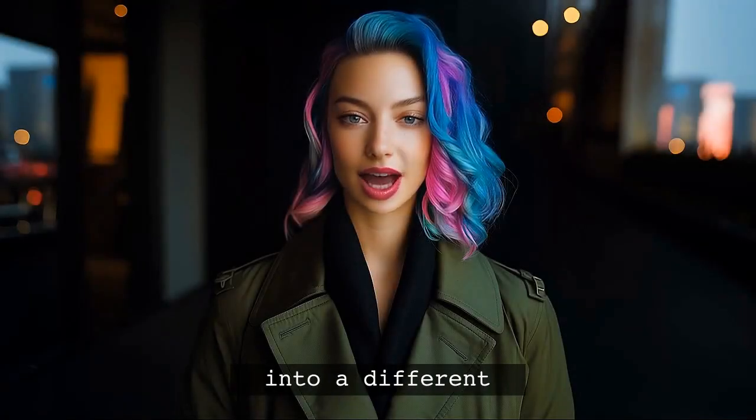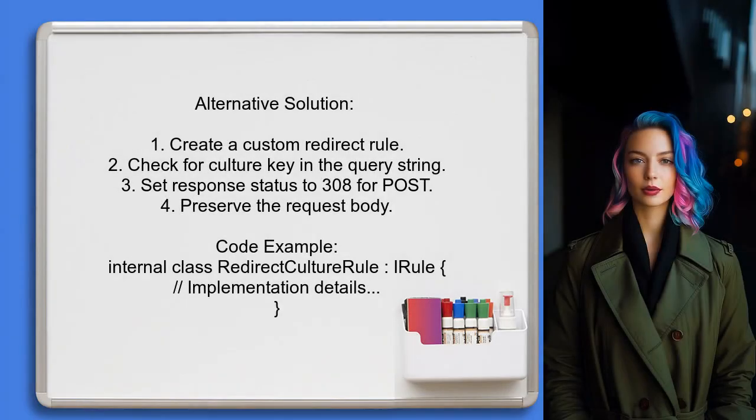Now, let's dive into a different answer from another user. An alternative solution provided by a user involves creating a custom redirect rule. This rule checks for a culture key in the query string and modifies the request accordingly. It ensures that the request method is changed to POST by setting the response status to 308 and preserving the request body.